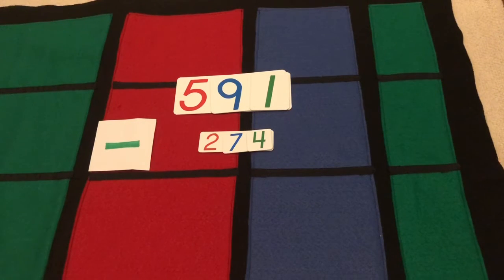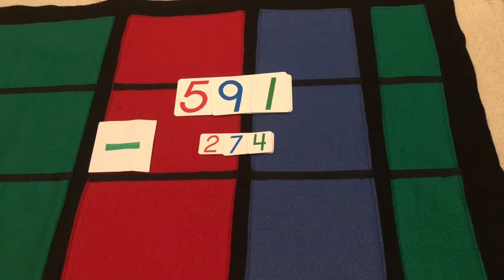Let's try some dynamic subtraction. Subtraction is when we pull numbers apart. We take one part off and we see how many are left. When we do dynamic subtraction, we will need to make some exchanges.